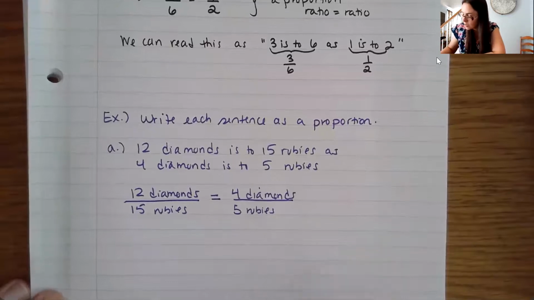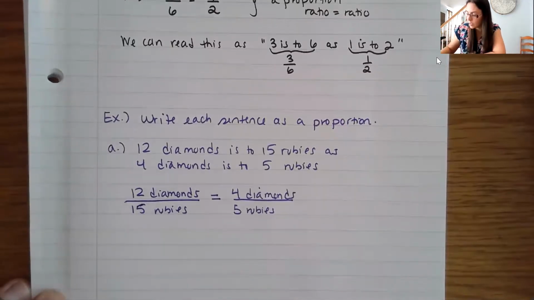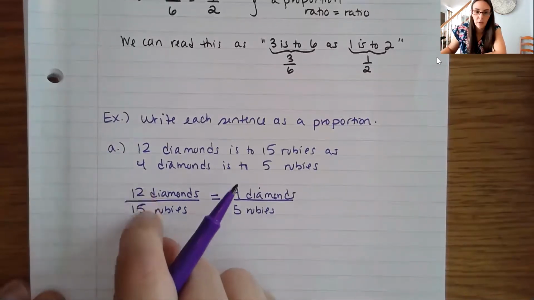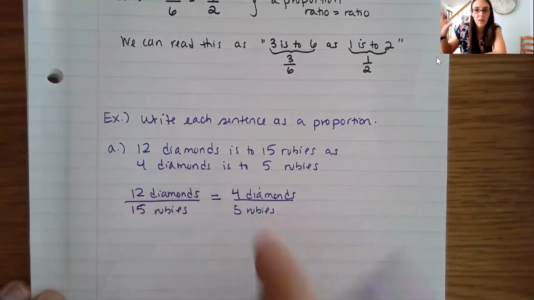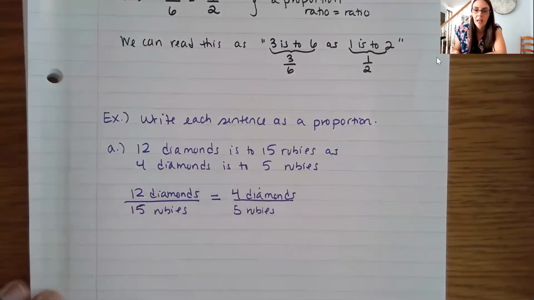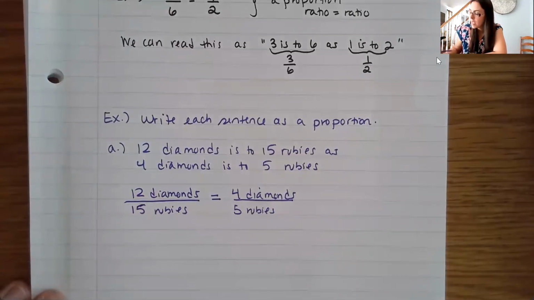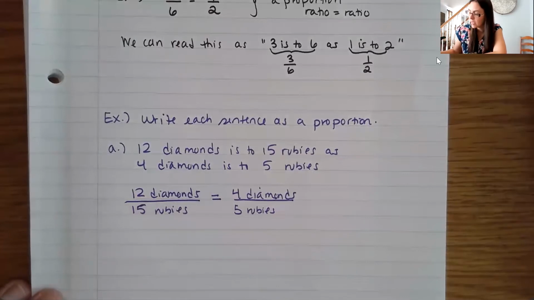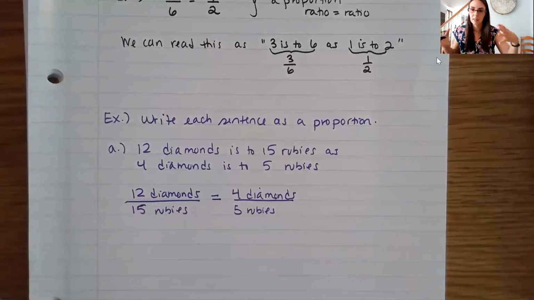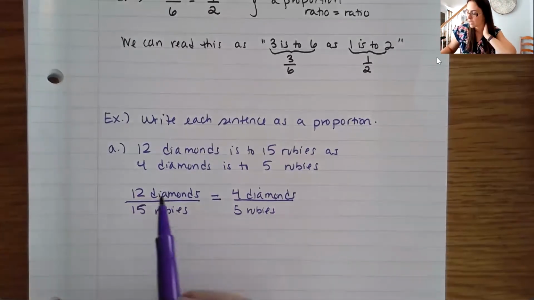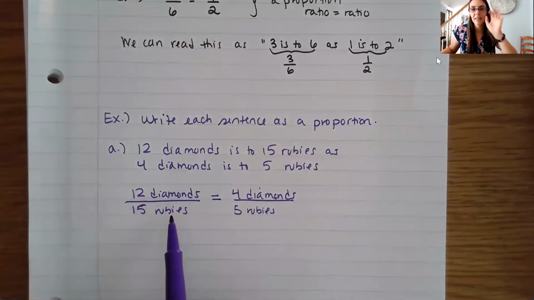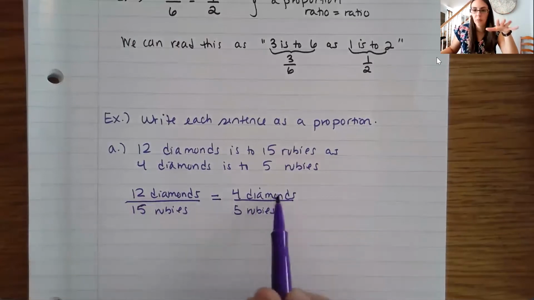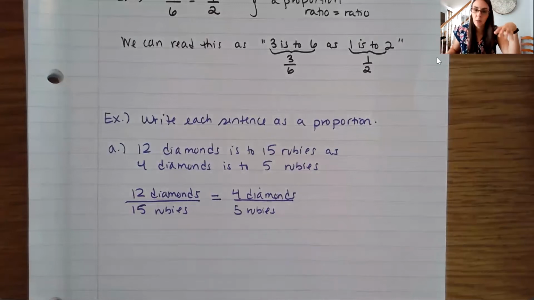Notice that if I look at just the numbers, if I were to simplify these each by 3, so dividing by 3 over 3 here, you do get 4/5. So the numbers are the same. They are actually equal. We have equivalent fractions here. And then also know that the units match. So you do have to have this idea that everything is consistent in a proportion. So here, if I'm doing diamonds to rubies on the left, I need the same order of diamonds to rubies on the right. That is really important. You can't mix it up and do like diamonds to rubies and then rubies to diamonds. They have to be the same.